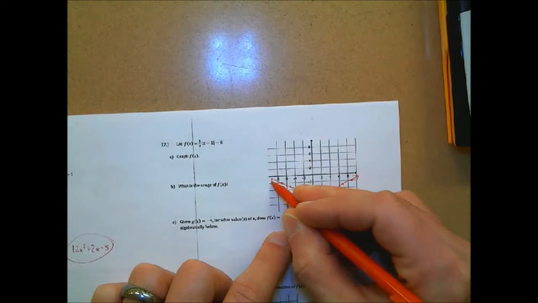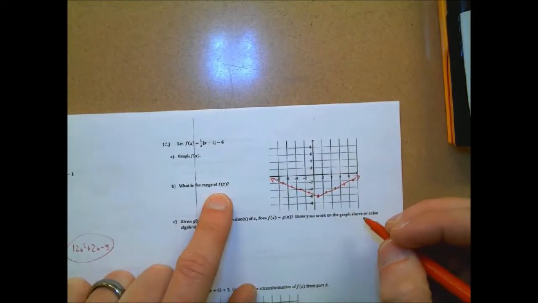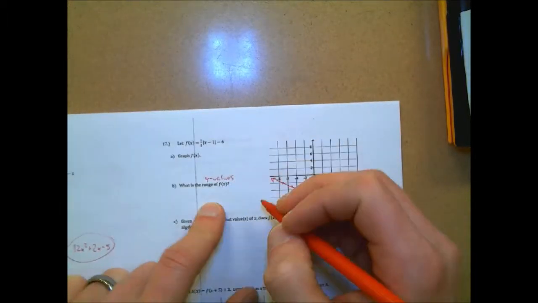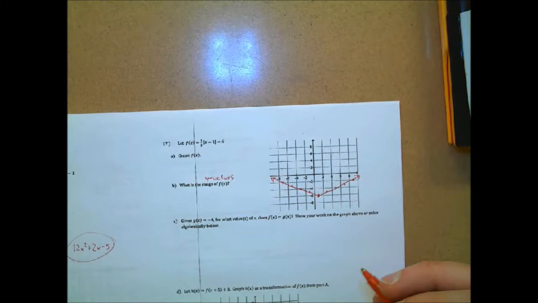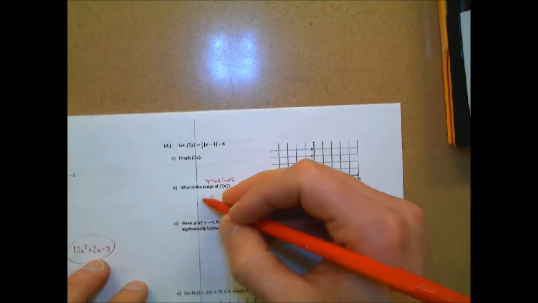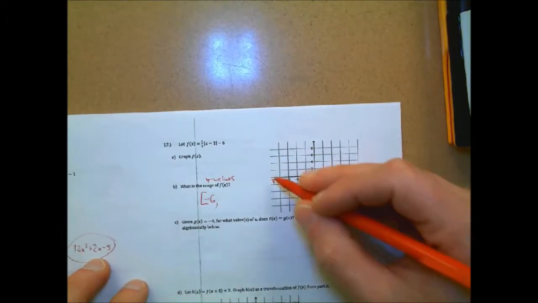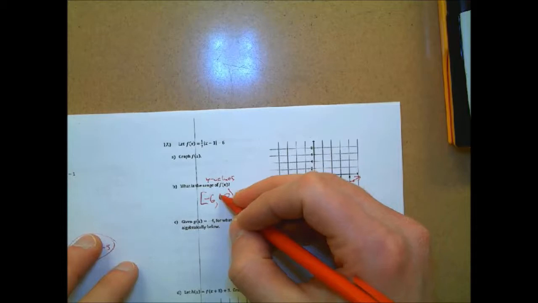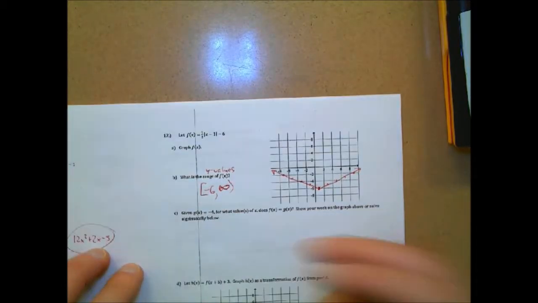Okay, with the graph we can identify the range. Remember, range describes the y values. And for the range you want to go from bottom to top. So the bottommost point here of my graph is at -6. So we're going to go from -6, including it, all the way up to, well, these arrows keep going up and up and up, so go to infinity. Okay, just like that.